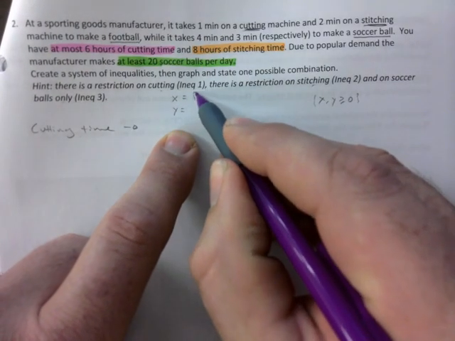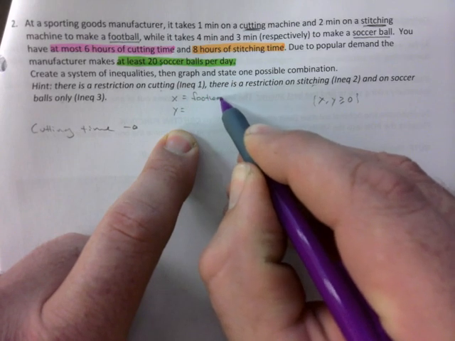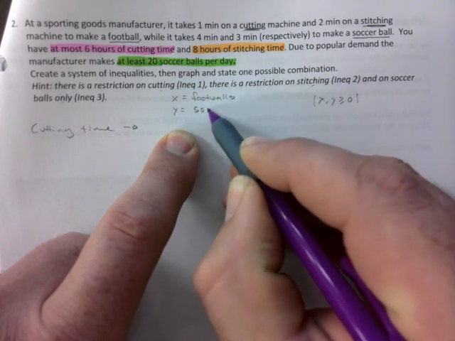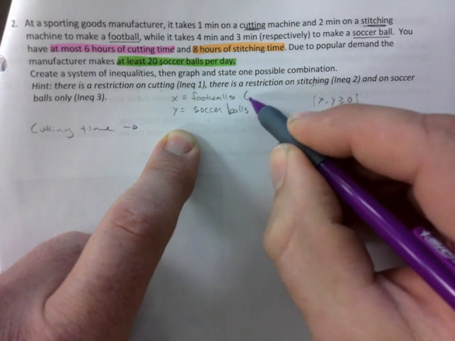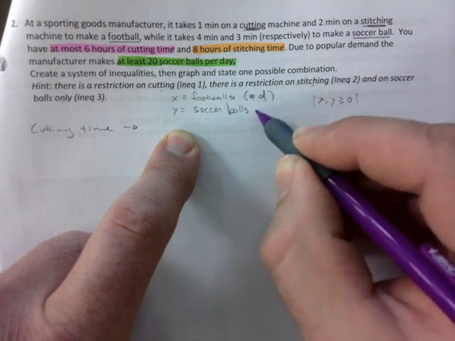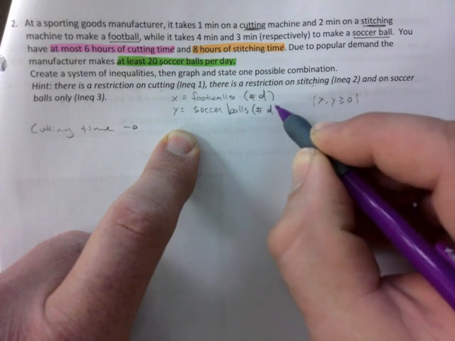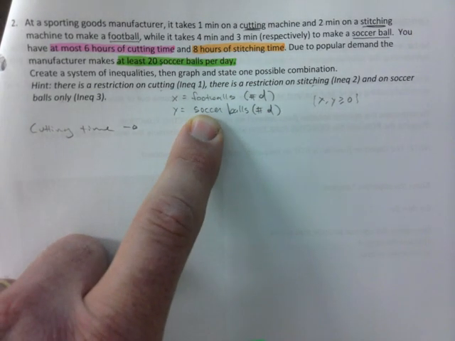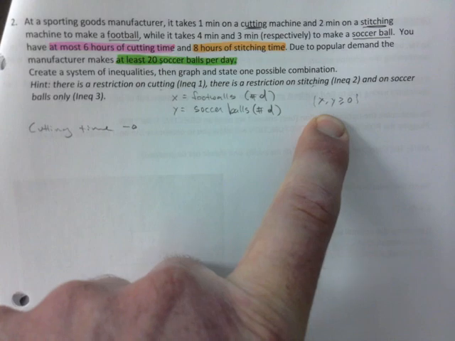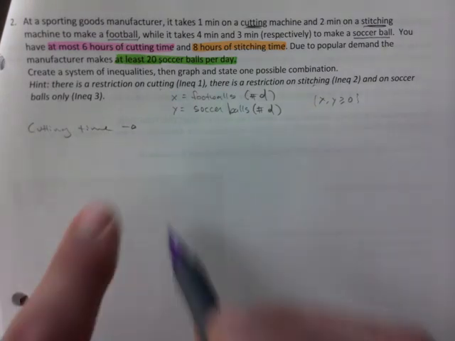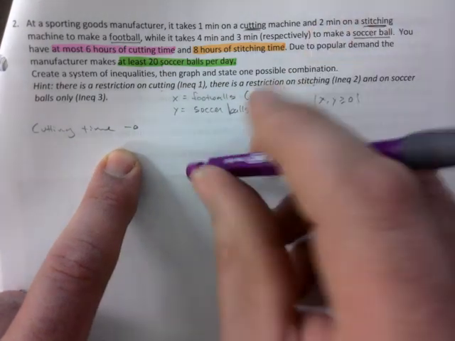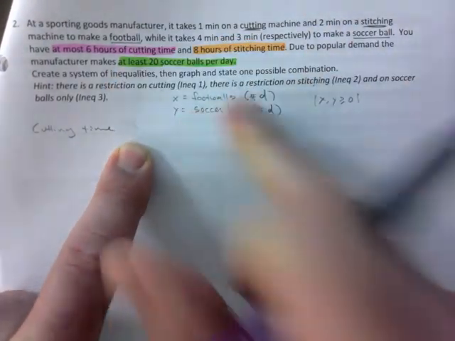So we're going to do footballs, soccer balls. And I'm just going to make sure it's number of, right? No surprises there. So you're defining this is your implicit constraint, implicit restriction. Can also be known as domain and range. So if I want cutting time, I'm just going to do underneath because I don't want it too close there.